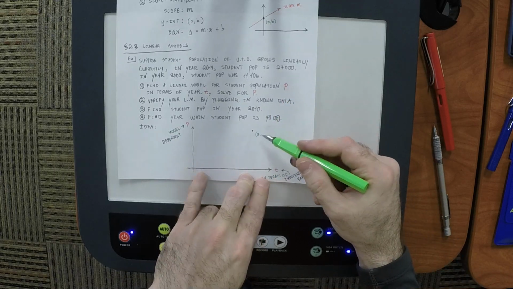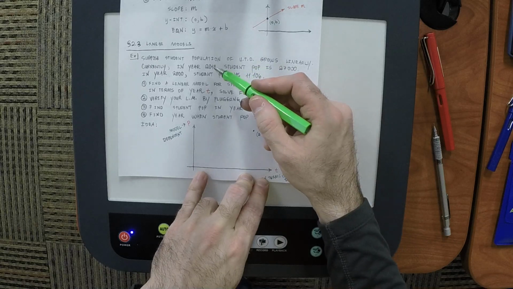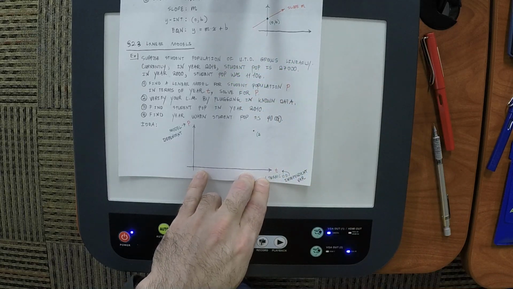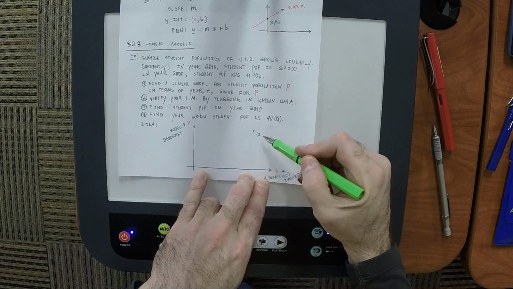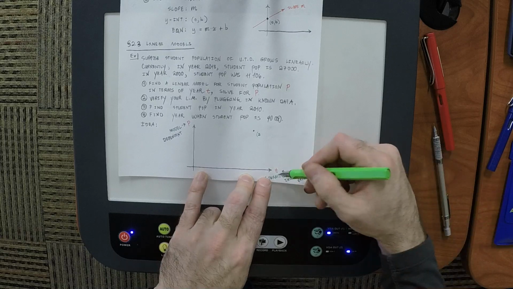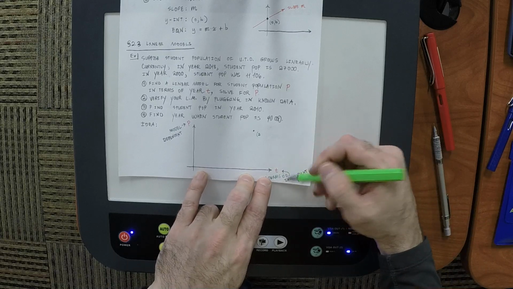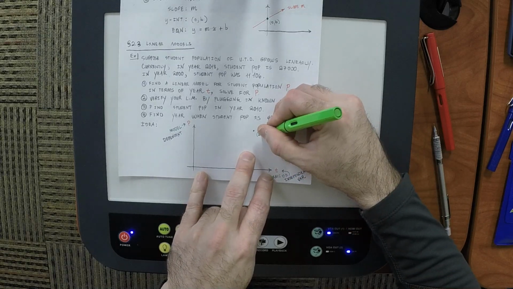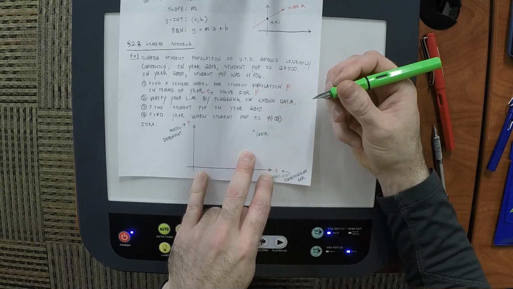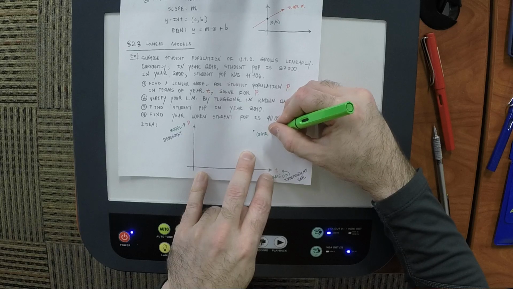So you're saying that year 2018 and population 27,000 are a point. Which one do I write first? The year, right? The year goes first because, well, that's the first axis. Okay, so 2018, and then 27,000.